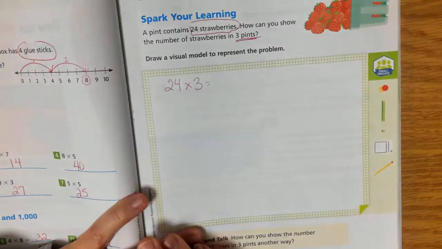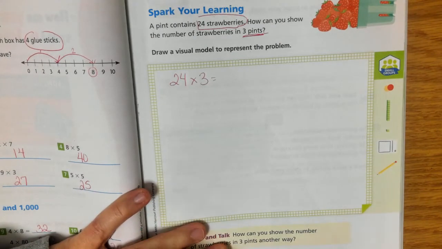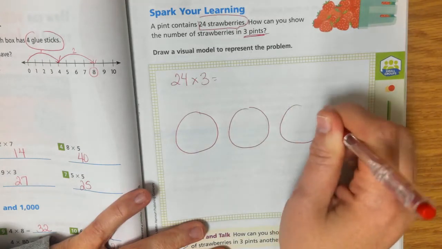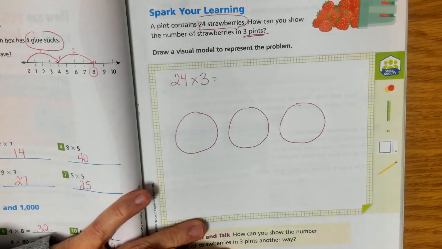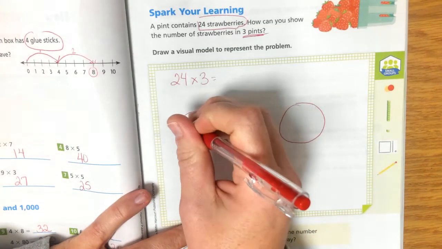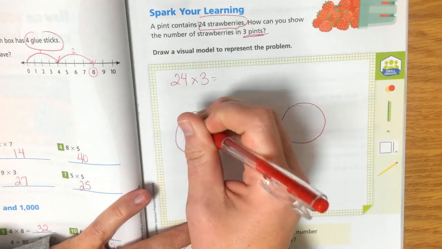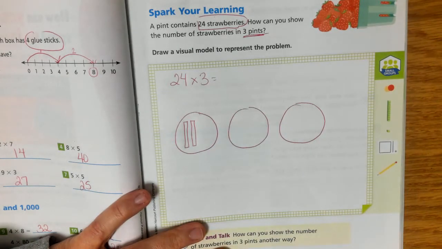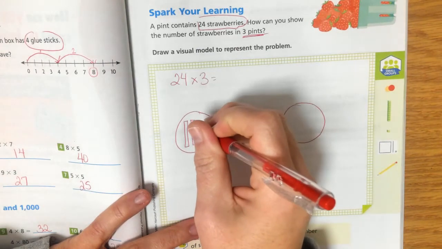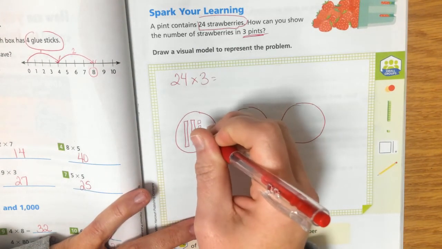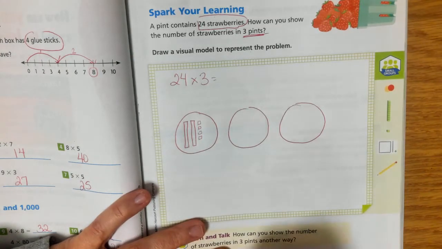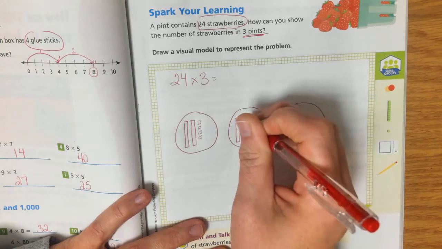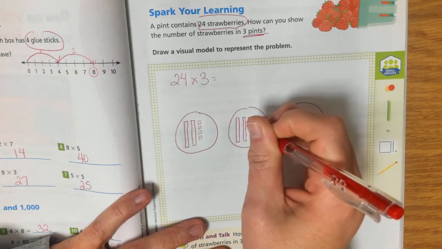Now we haven't learned how to multiply 2-digit by 1-digit numbers yet. So let's use a picture to help us figure this out. We know we have 3 pints. And how many are in each pint? Well, there are 24. I'm going to use my base 10 blocks. 2 of my longs is the same as 20. And then I need 4 cubes, 4 of the small ones. So now I know I have 24. Instead of drawing 24 little blocks in each one, that would kind of be a pain, right?